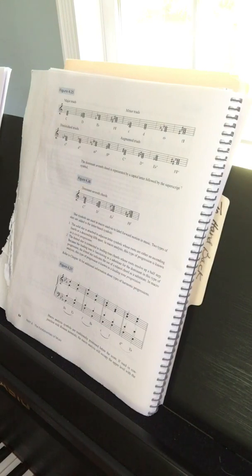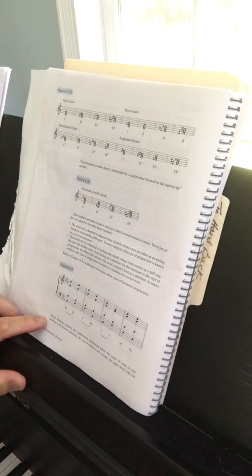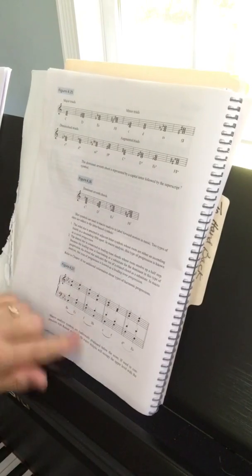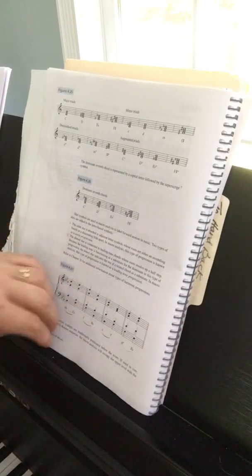C. 6, 2. What is the D diminished? 7, 1. Macro analysis symbols are traditionally positioned below the score. Oh, you have a dotted line for leading tone going to. So you can read this and look at that.